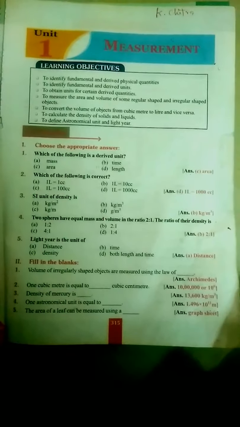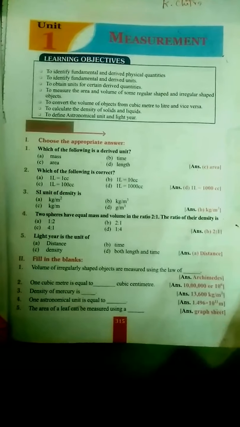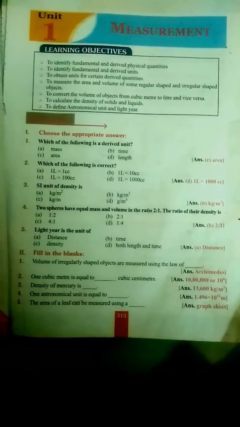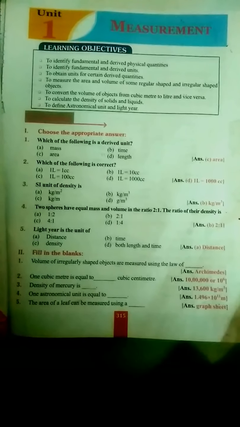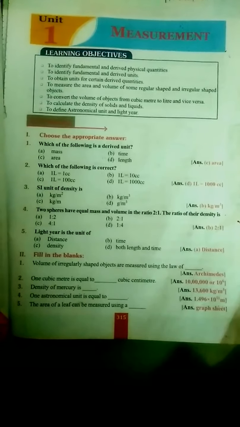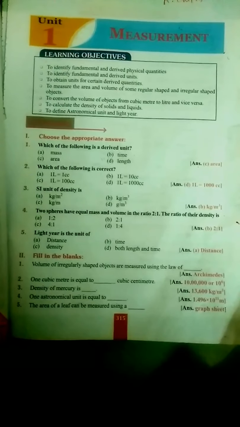Good morning, students. In the last class, we discussed the Unit 4 and Unit 3 revision class, gave some important questions, and also briefly explained some questions. Okay. Today we are discussing the Unit 1 revision class, and also Unit 2.